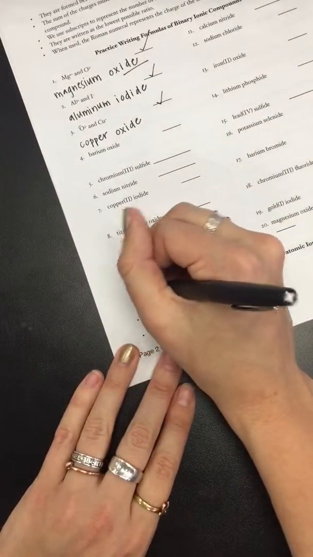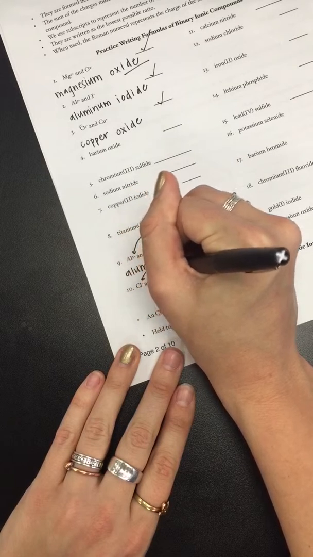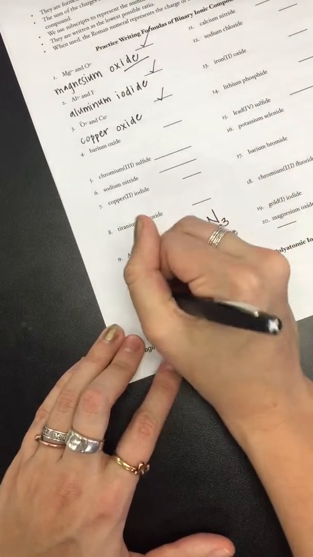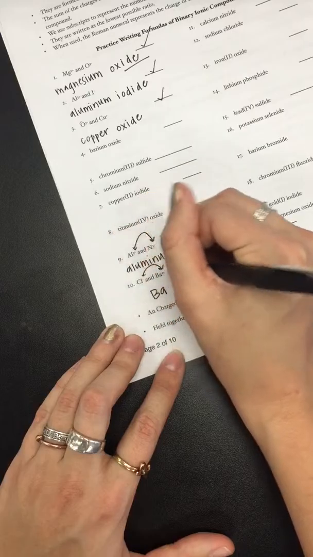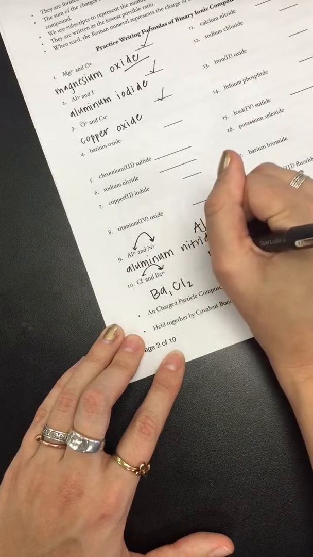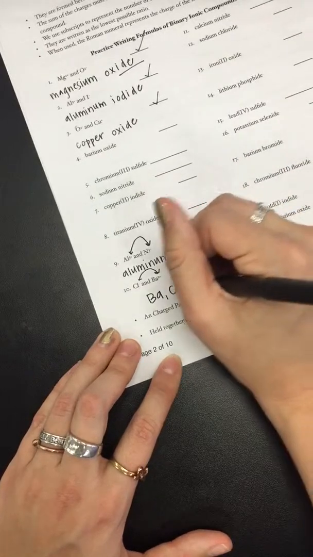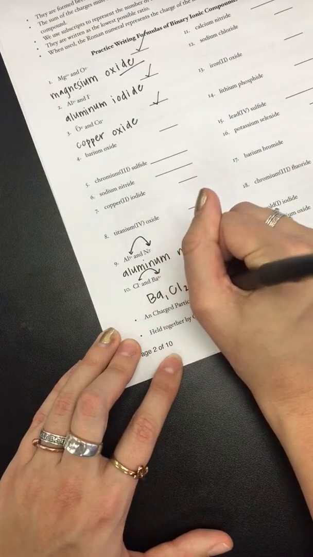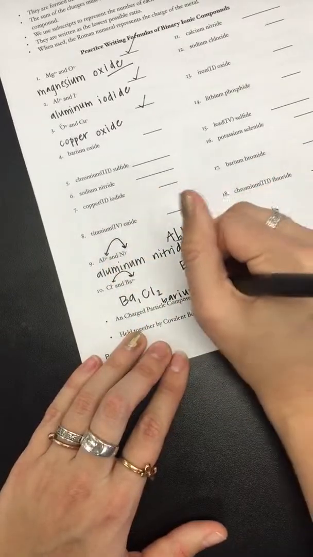Here, Cl is our nonmetal, Ba is our metal. That would be Ba, if you switch the 1 and the 2, 1, Cl2. So your formula is just BaCl2. We would call this barium and then chloride.